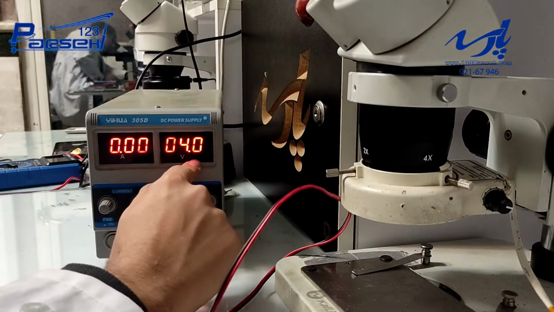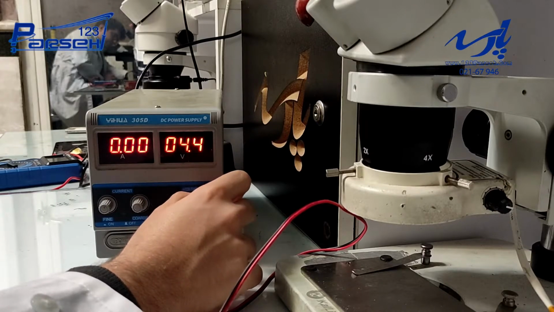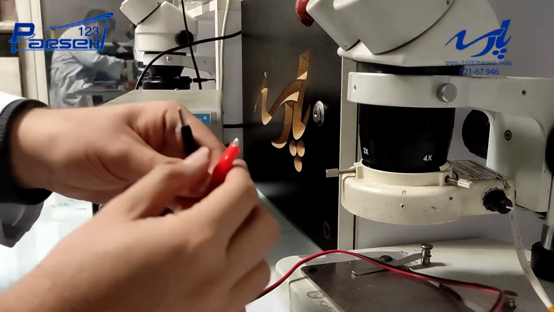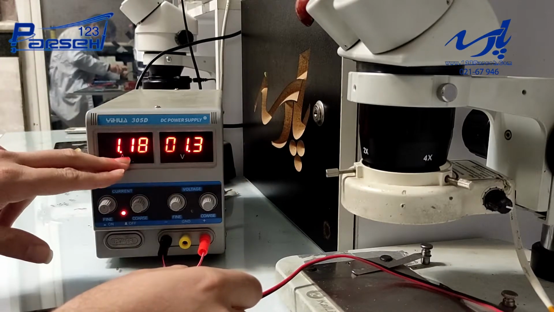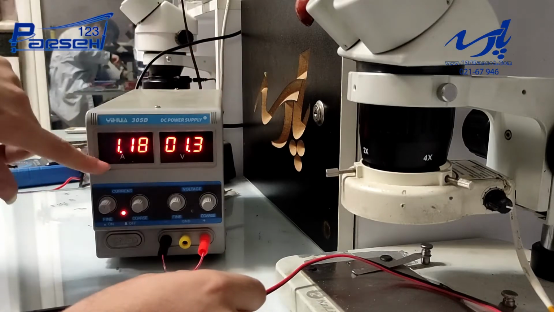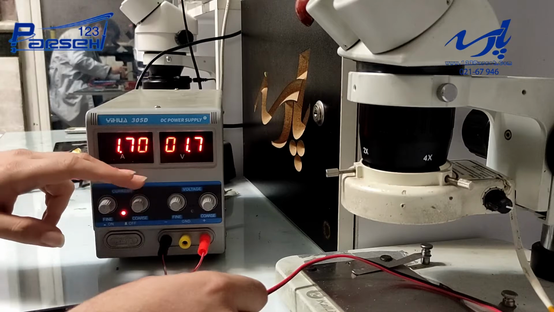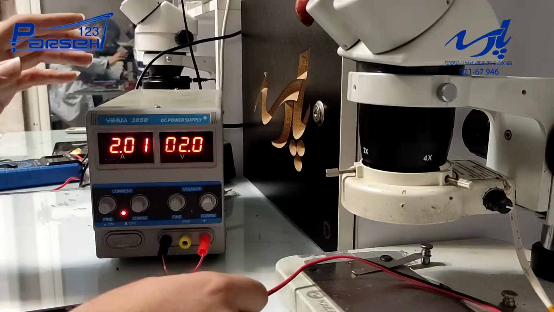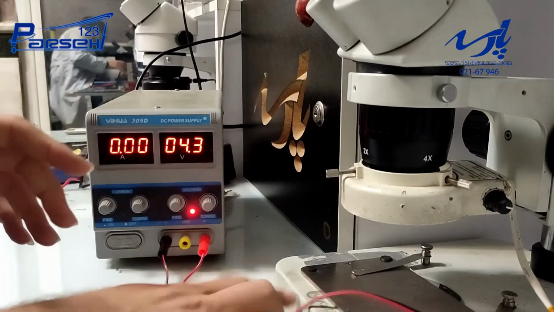For turning on the device, your voltage must stay at 4 to 4.4, as you can see here. When I connect these two together, it shows me the maximum current that can be taken from the device. I can change it. The maximum current we need for turning on a device is about 2 amperes. That is all we need, nothing more. Now, I disconnect these probes.